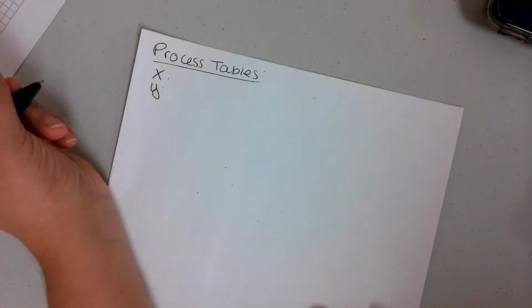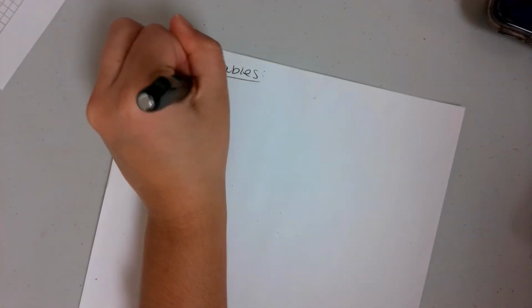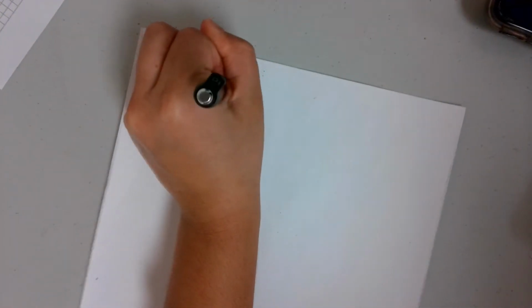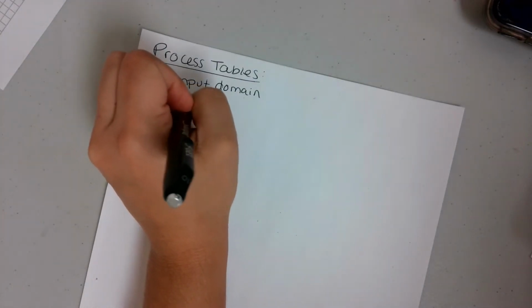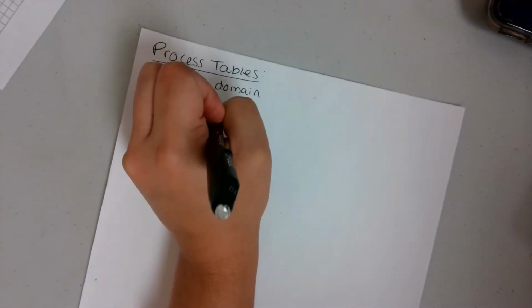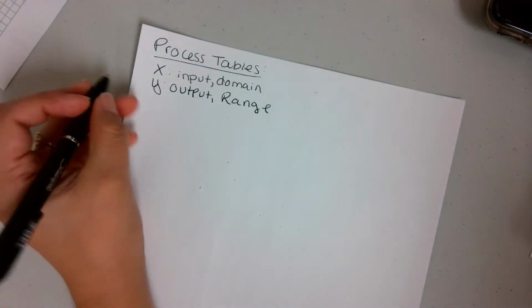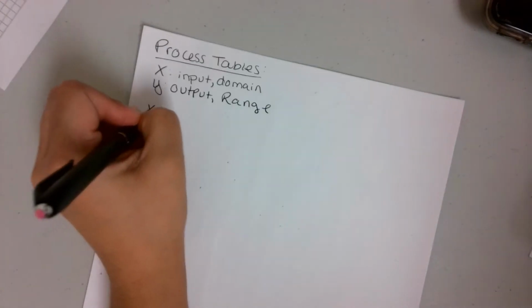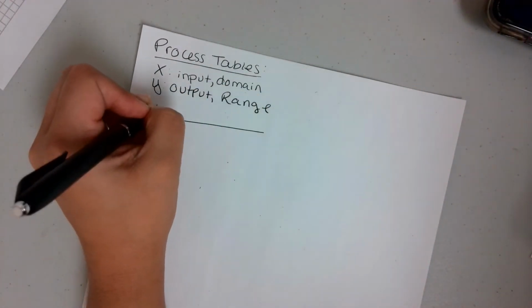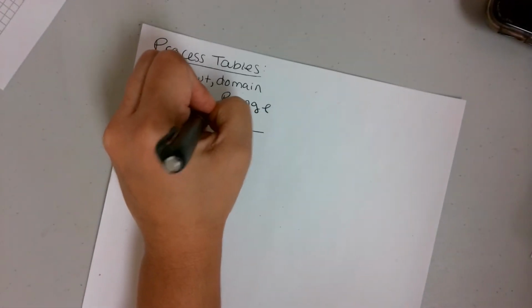Hey guys, so we're going to practice our process tables just real quick. X is another word for input, which is the same thing as calling it your domain. And Y is another word for output, which is the same thing as calling it the range. So here we go. We're going to create a table. And these are a little different than what you're used to because the middle is what we call our process. So this is our process piece.